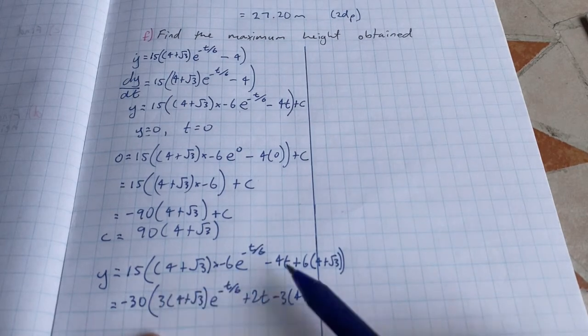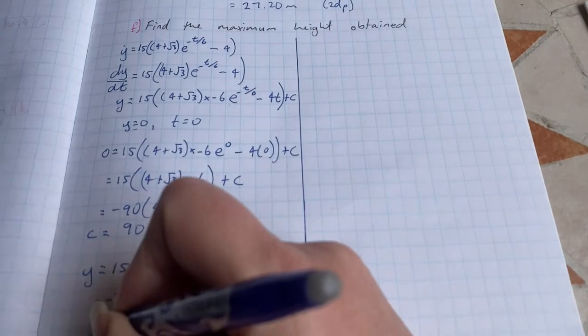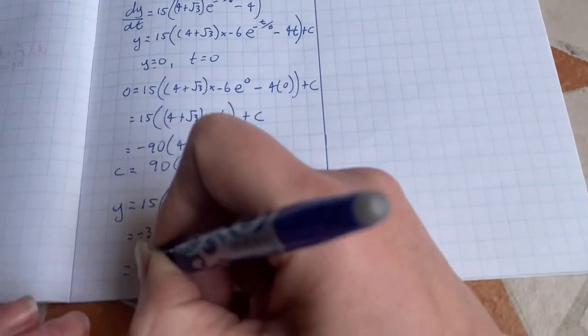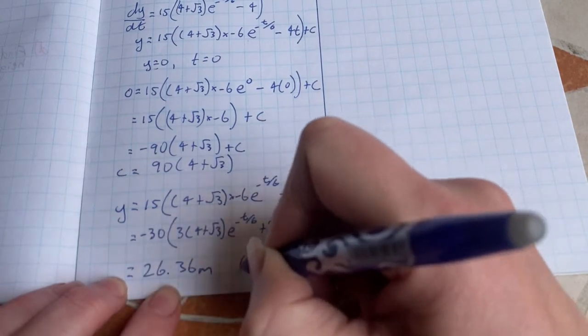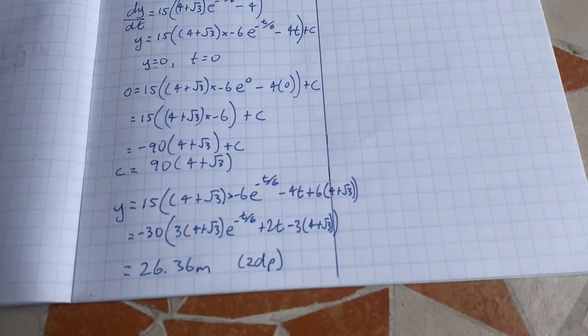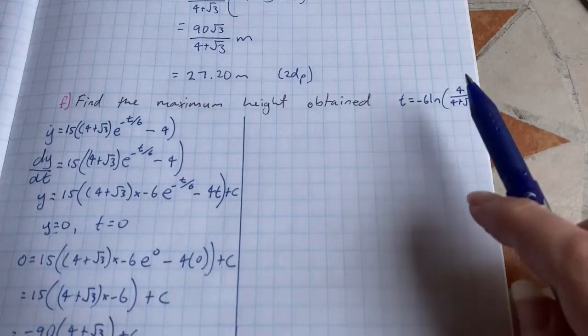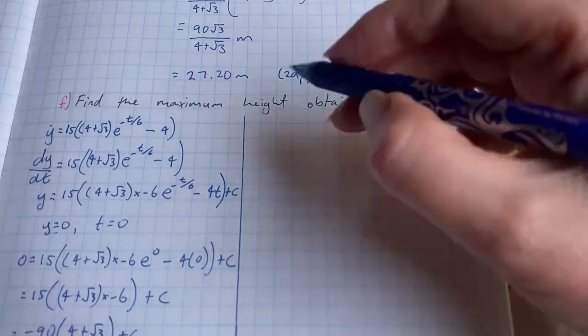Again, we could just use our calculator to find that. And in the calculator, I'm getting that maximum height is equal to 26.36 meters to 2 decimal places. It might be fun to do it in exact form also. So we're plugging this time when it reaches its maximum height into that equation.